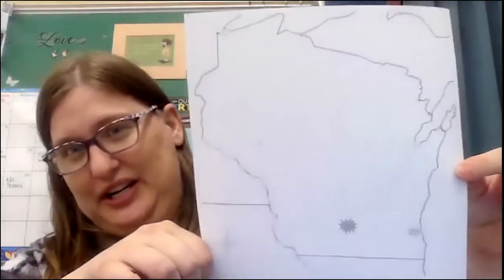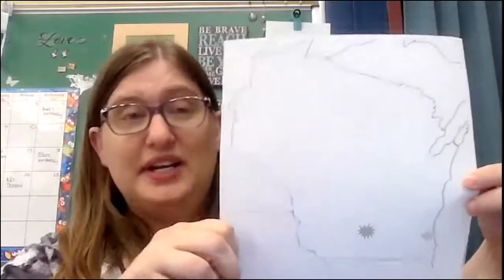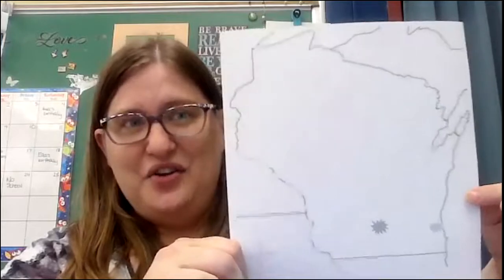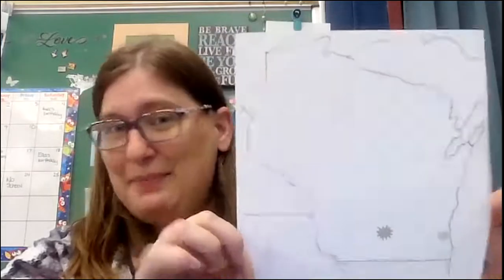Fifth and sixth graders. Today, right now, I would like to go through your social studies lesson for September 14th, 2021. We are going to be finishing our maps that we started last week. We're going to finish labeling them so that you can have them to study for your Wisconsin map test.